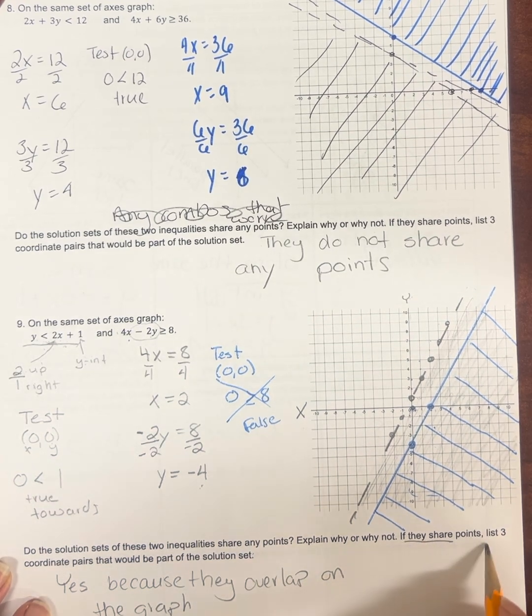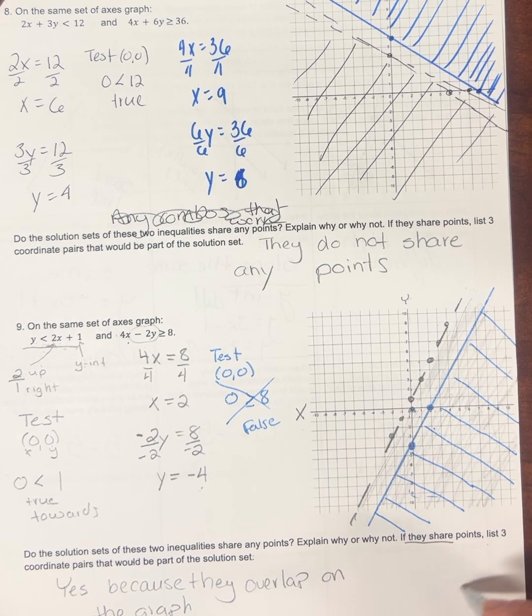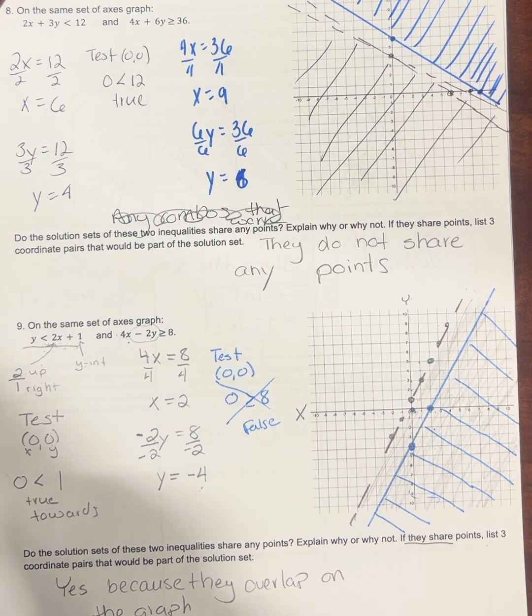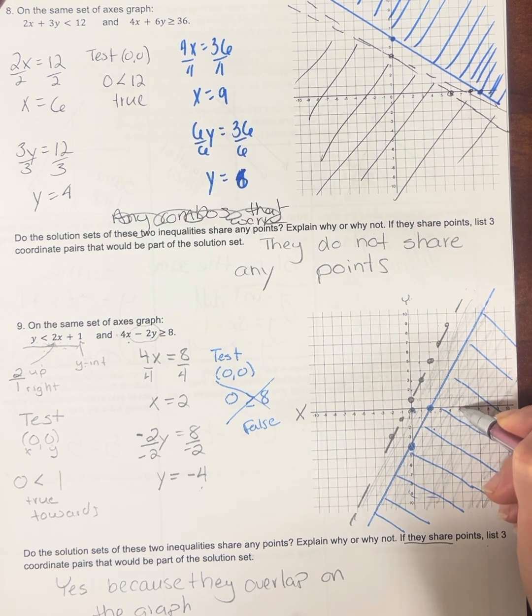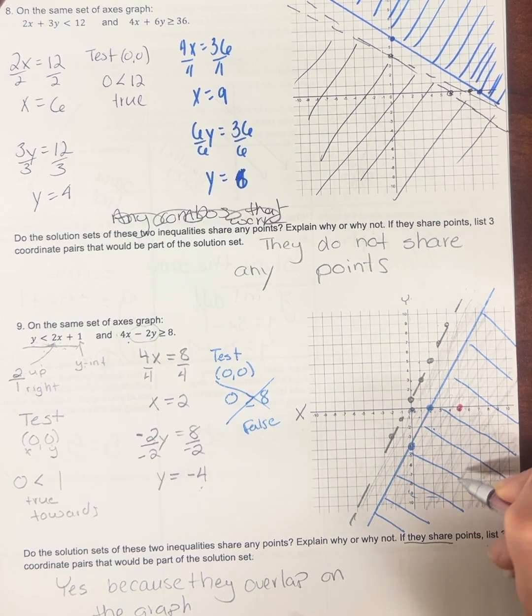If they share points, list 3. Okay, so I'm going to find 3 points here. I'm going to pick 3 points that work here. It looks like this is a common point. This is a common point. I mean, we could pick all the points on here, and this is another point.